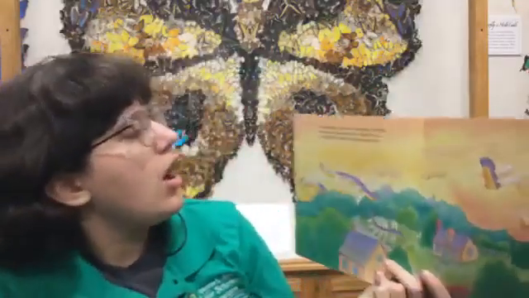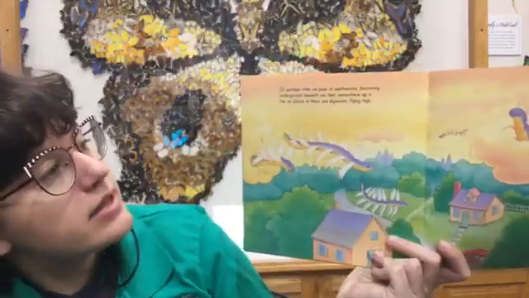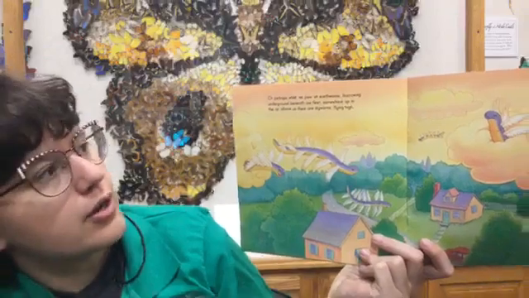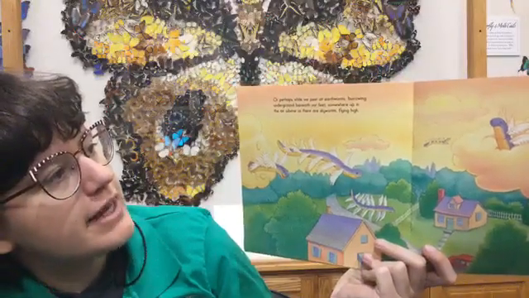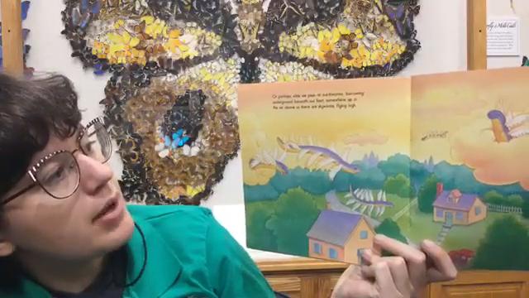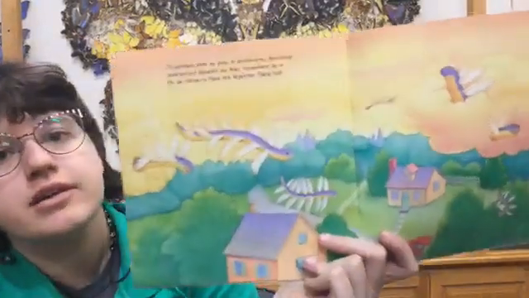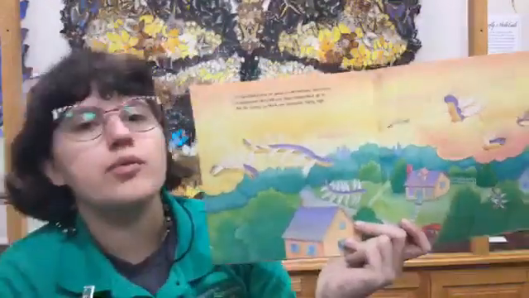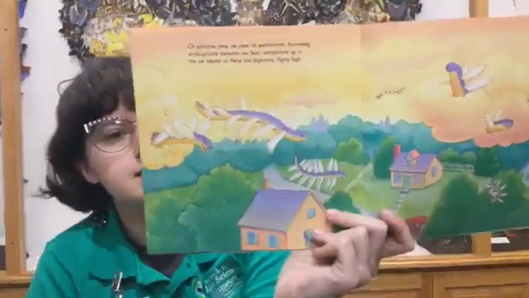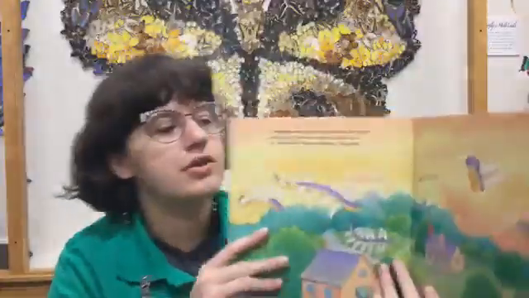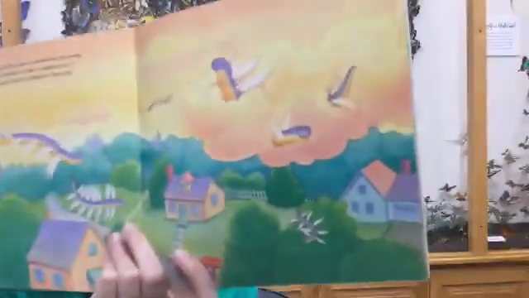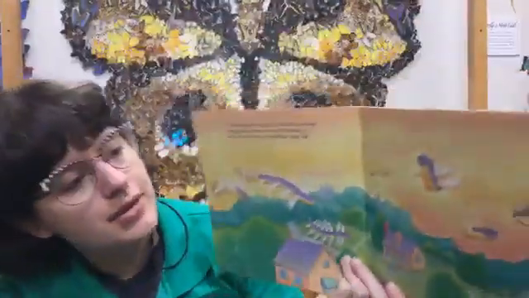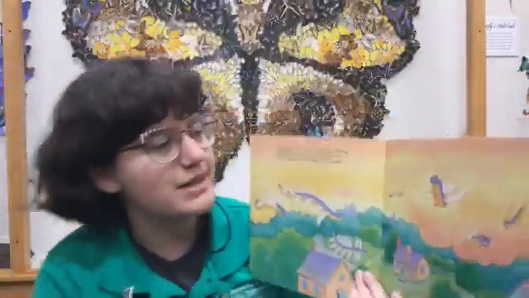Or perhaps, while we peer at earthworms burrowing underground beneath our feet, somewhere up in the air above us are skyworms flying high. All right, so are worms insects or arachnids, guys? Do they have 6 legs or 8 legs? No, they're also their own group. But look at those silly skyworms. Look at them go with all their little wings.